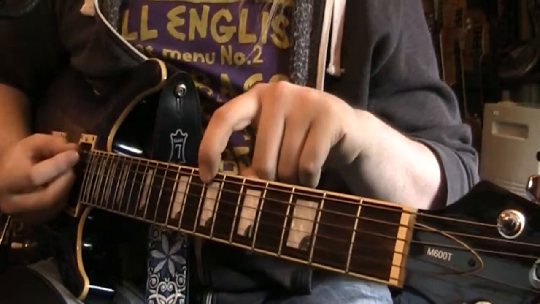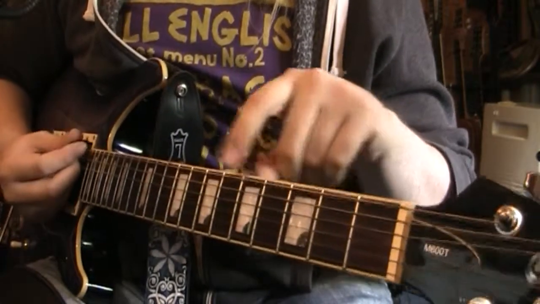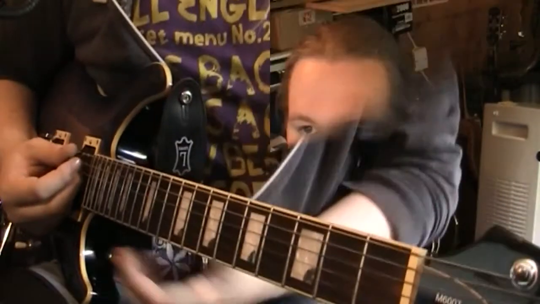One more example of that. I know this is a B, but I don't know what this one is. I know this is an A, and I know this is a B, so this is A sharp, or B flat. So there we have it.